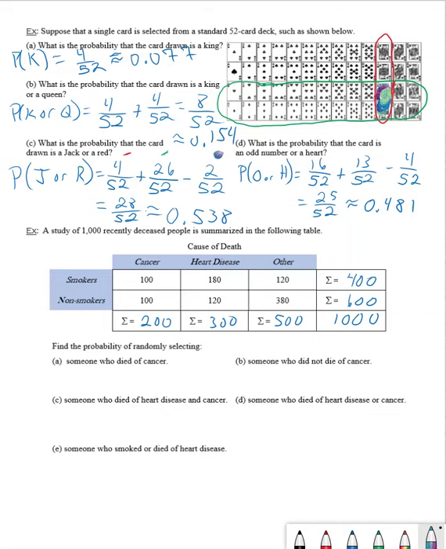Now, making some calculations here, we get 28 out of 52. That's the probability in fraction form. And then we also get the probability of 0.538 as our probability in decimal form. Sorry, I believe I said 583, but it's 538.